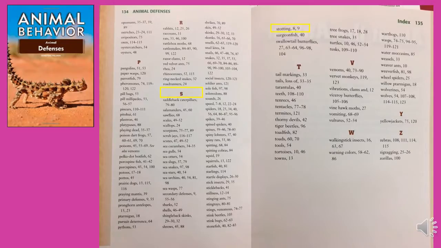The index is found at the end of the book. I started by looking on pages 134 and 135 because that's where the S's were, and I was looking for information about the Springbok Gazelle. I didn't see anything about the Springbok Gazelle, but I did see the word stotting, which I remember had something to do with the Springbok Gazelle, so I highlighted that there.